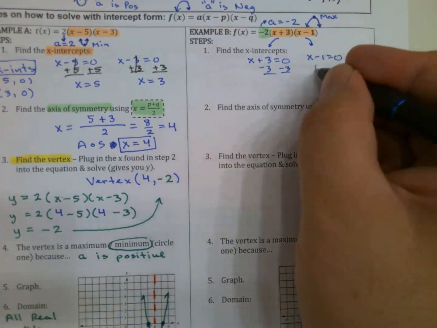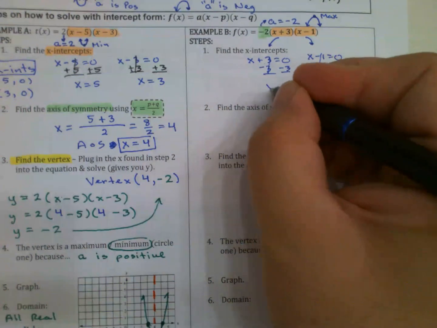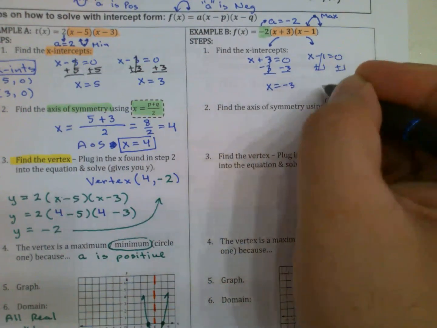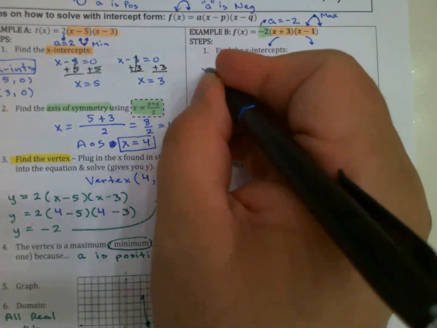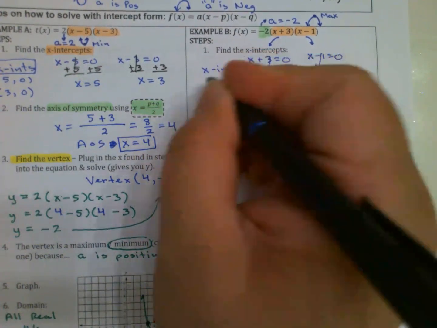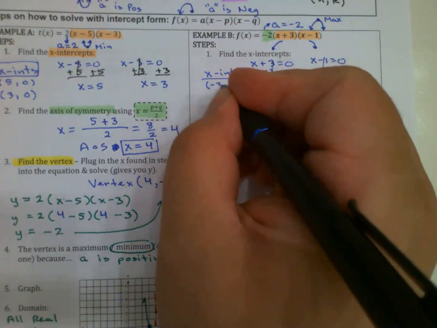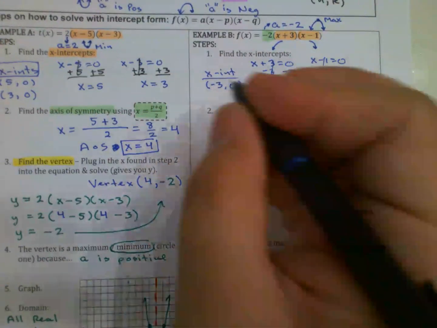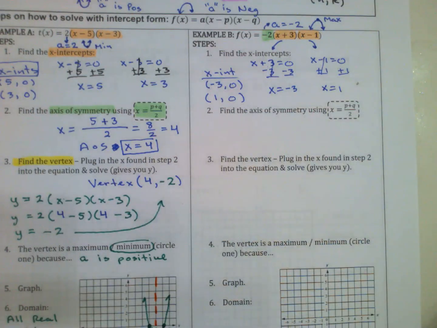Subtract the 3, add the 1. And so we get x is equal to -3, x is equal to +1. And just like that, my x-intercepts are officially (-3, 0), because the y value is always 0, and (1, 0). All right, so we got our x-intercepts.